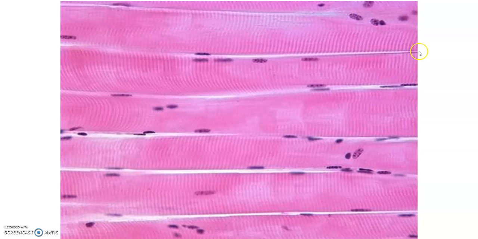This is the plasma membrane here, and this is the other side of the plasma membrane. So we're seeing this section of the skeletal muscle cell, but realizing it continues way off the screen. Again, we aren't able to get it in one view on the microscope when we magnify it, because they're so long.